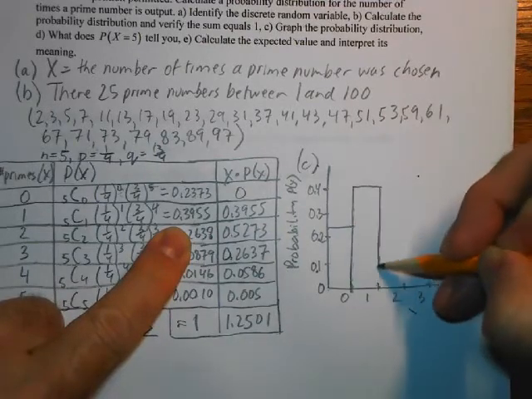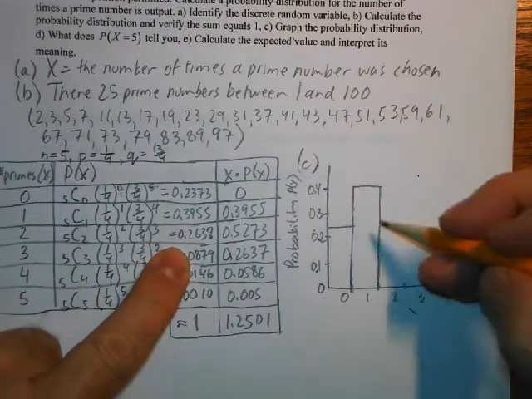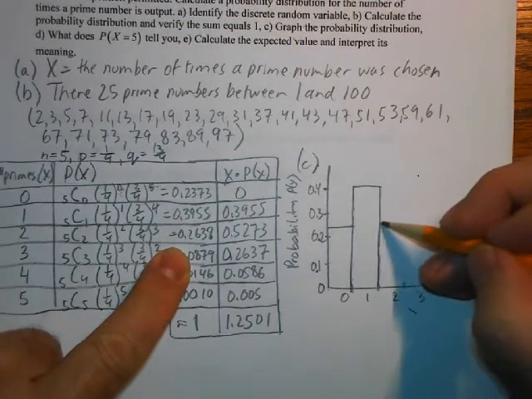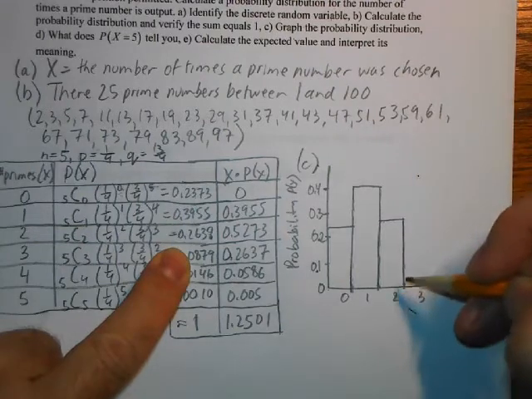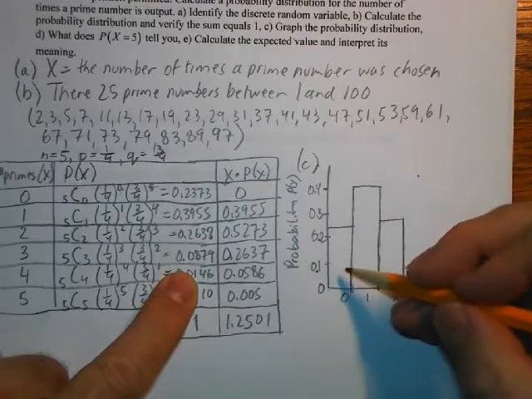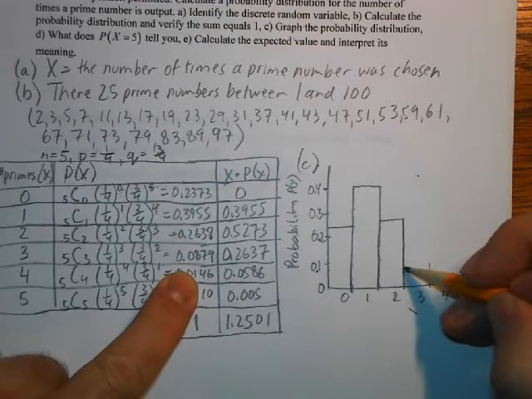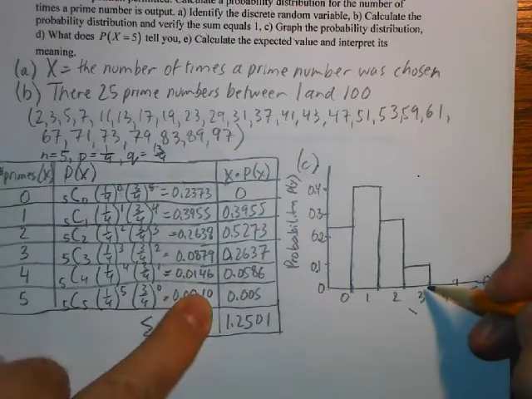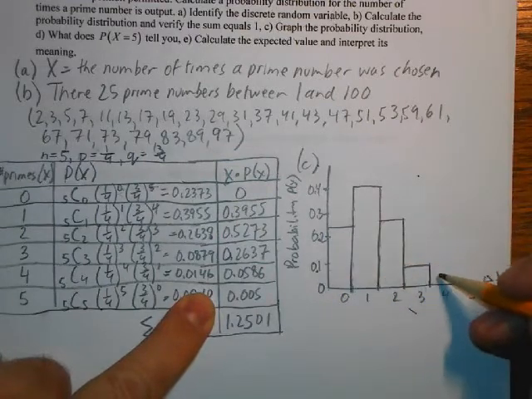Okay, and then for 2, it was like 0.26, so a little bit higher than 0.2. Okay, and then for 3, 0.08, so that's dropped quite a bit. So that's about here. 4 is 0.0506, around there, so that's about here.